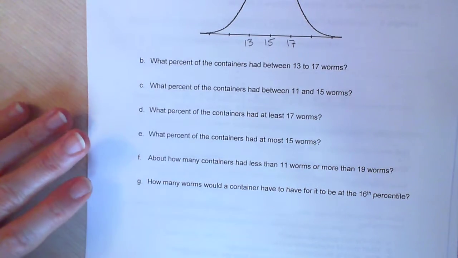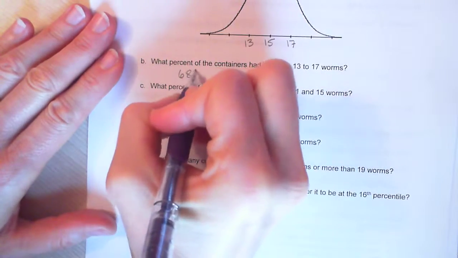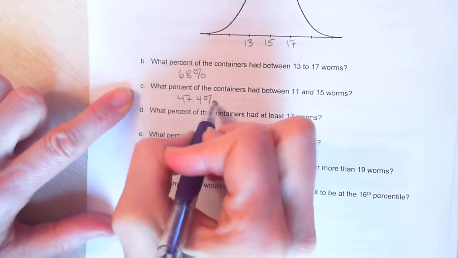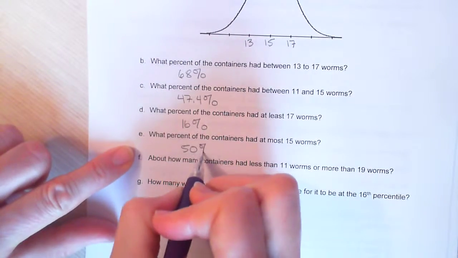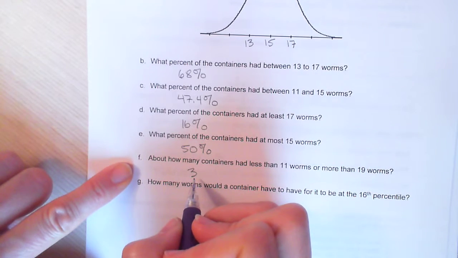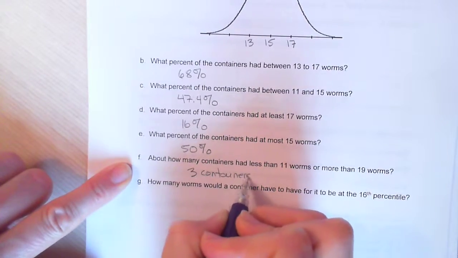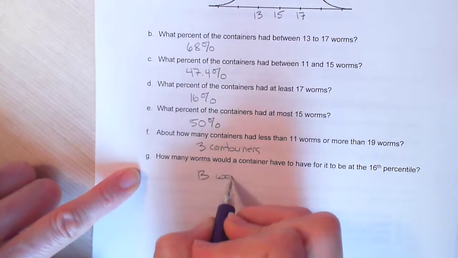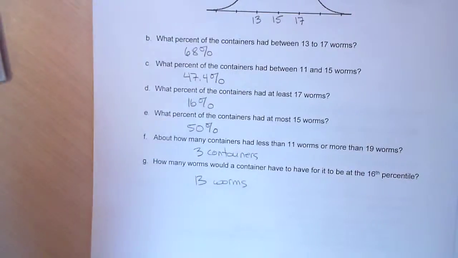I'm not really going to go through this one, but I am going to give you the answers. Okay, you should have gotten 68% for B, 47.4% for C, 16% for D, 50% for E, 3 for 14, and this would be 3 containers. This requires some units on this. This is a word problem. And this would be 13 worms. Okay, that is the rest of 11.2.